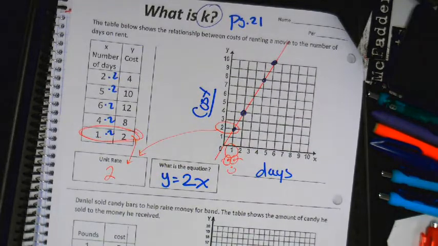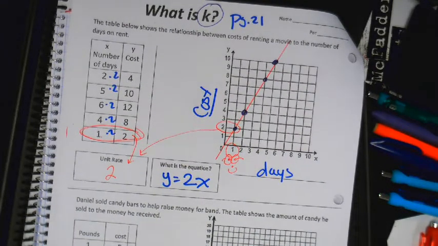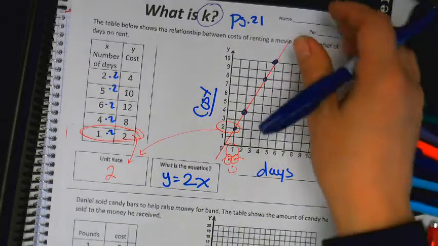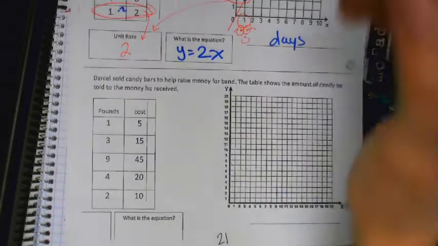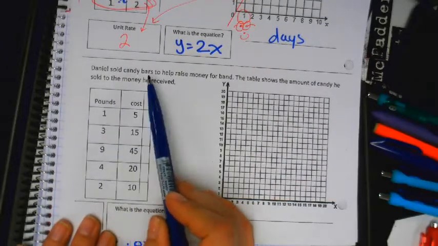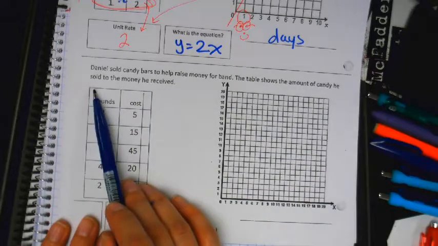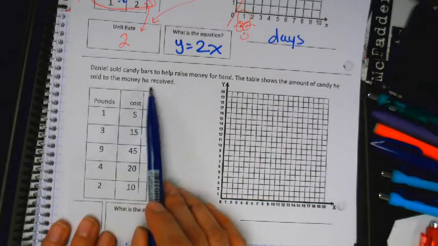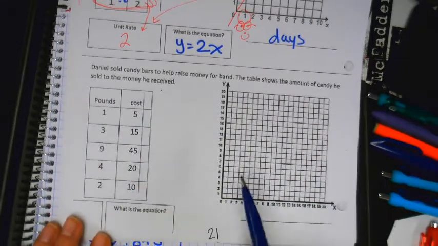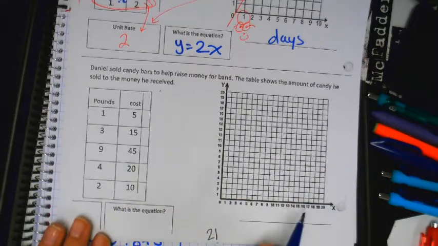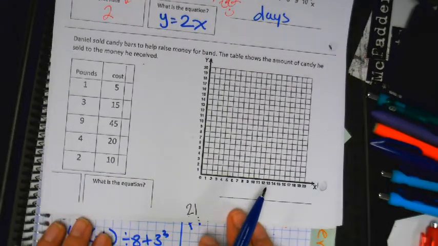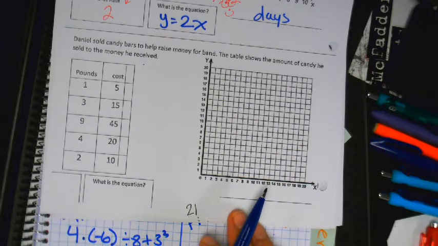All right. Bottom one. Miss O'Malley, I already know the unit rate. All right. We'll keep it to yourself for a second. Let everybody think. Daniel sold candy bars to help raise money for band. The table shows the amount of candy he sold to the money he received. Let's graph it. Let's practice some graphing. Graph it right now. Do it before I do it. Plot those points before I start plotting.